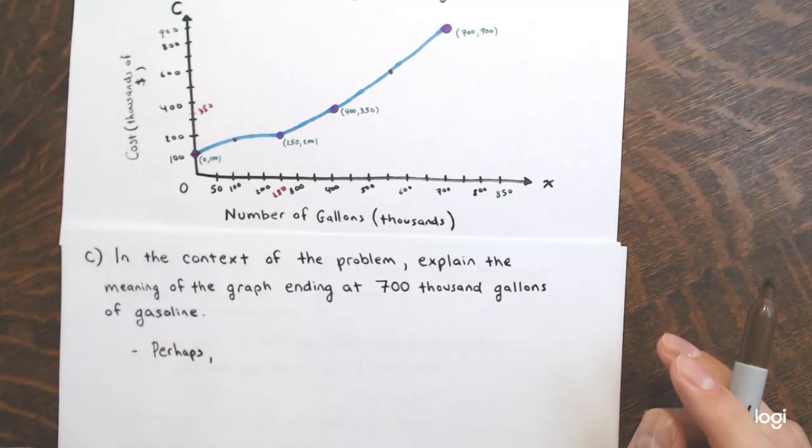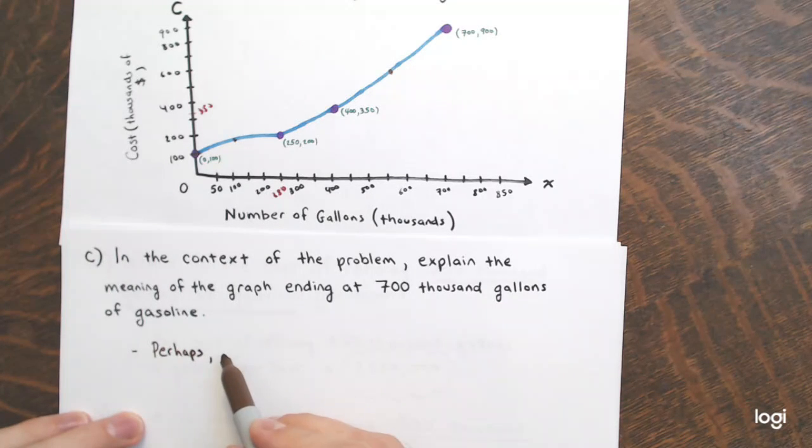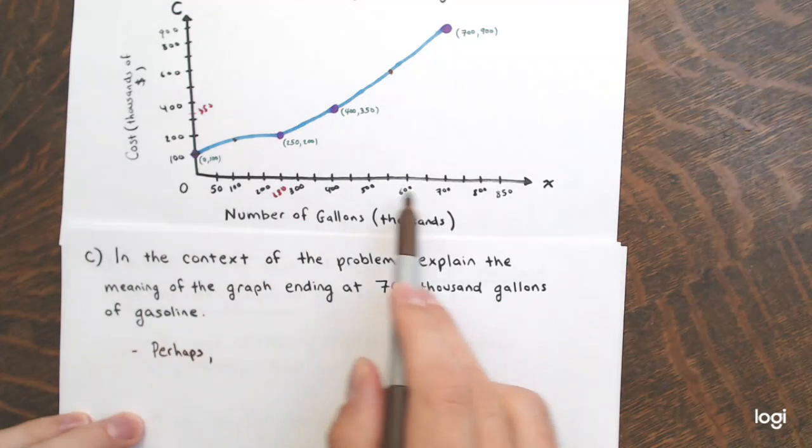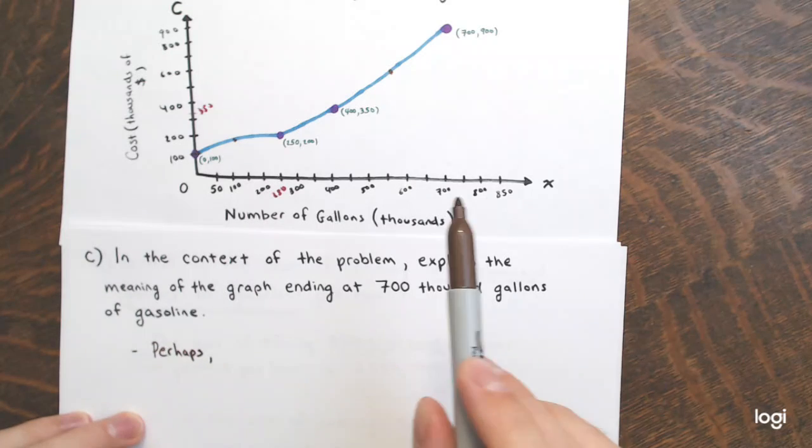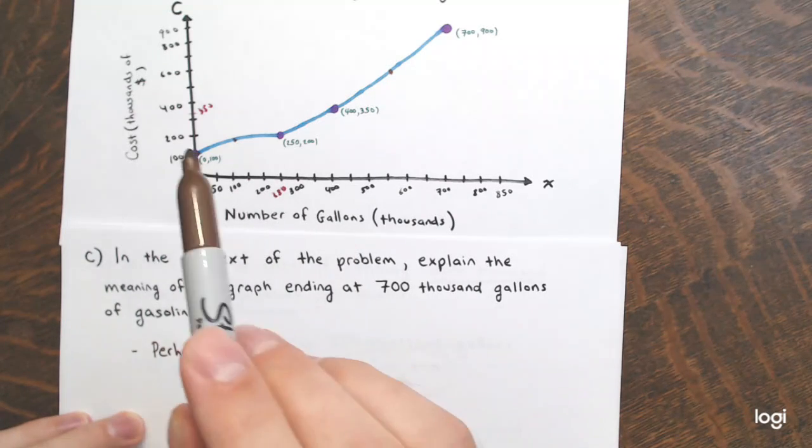Perhaps the machinery, the equipment they have, only allows them to refine at most 700,000 gallons per hour. I'm going to make two statements, one involving the number of gallons and one involving the cost.